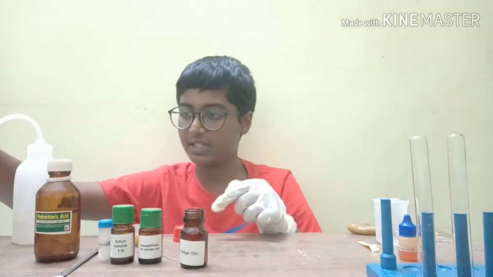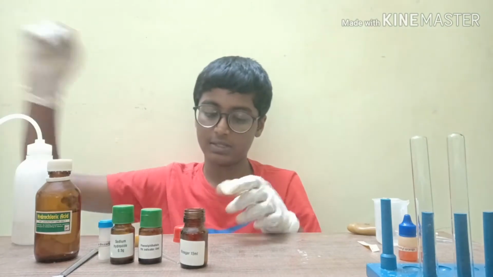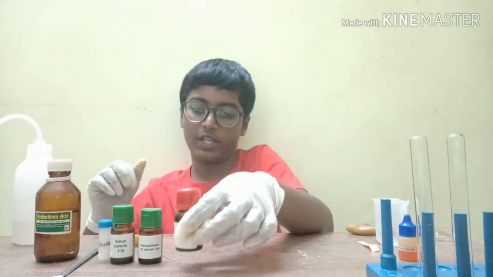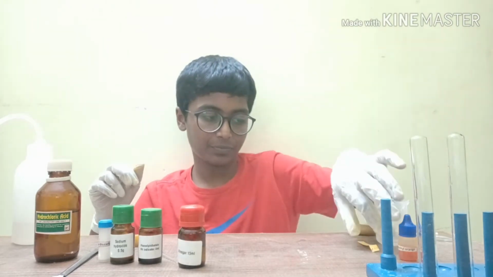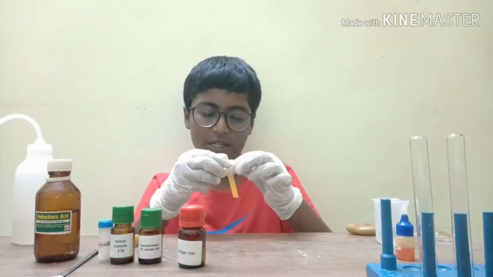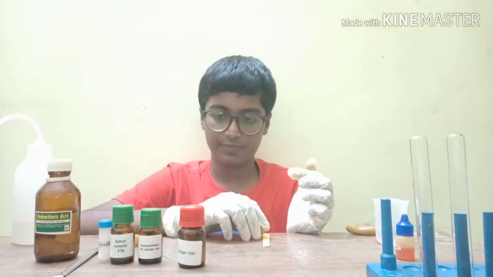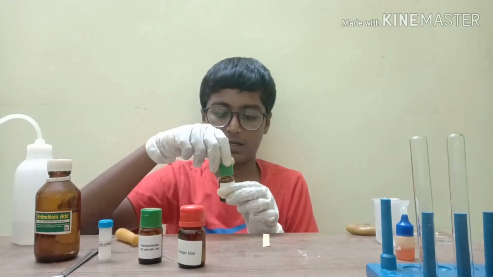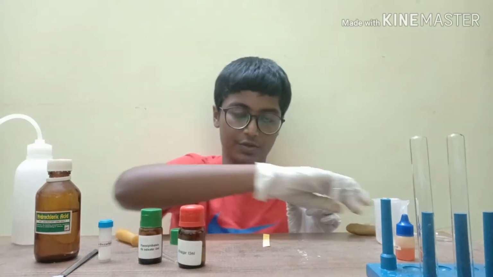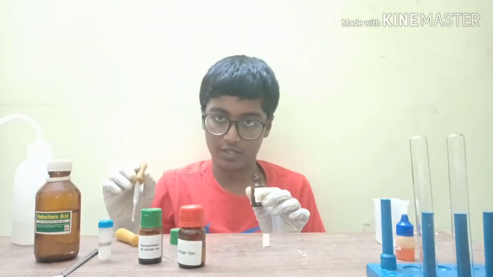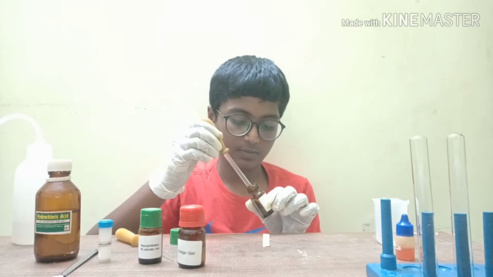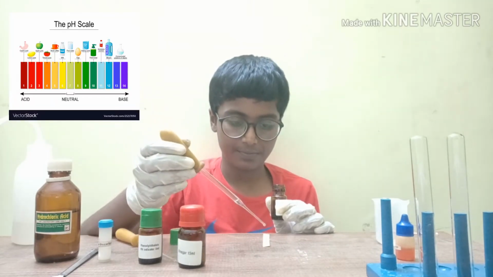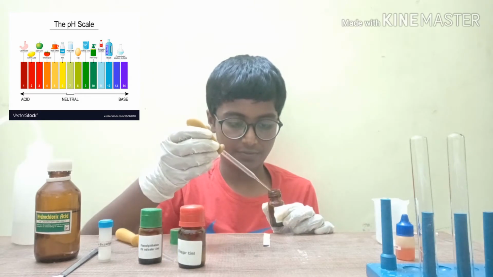So I'm going to dispose of it in the base. Now we are going to take another pH paper and test on bases. I have a base called sodium hydroxide. I've taken another dropper, not this one. Just take a single drop.